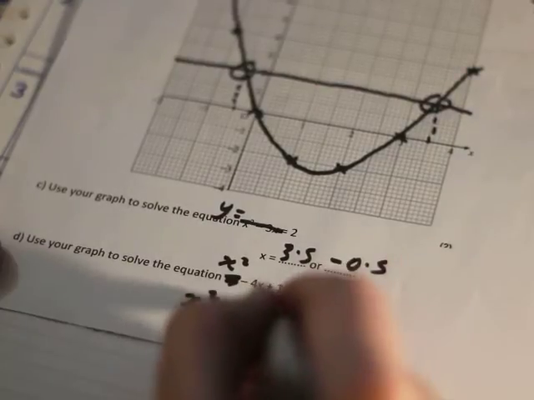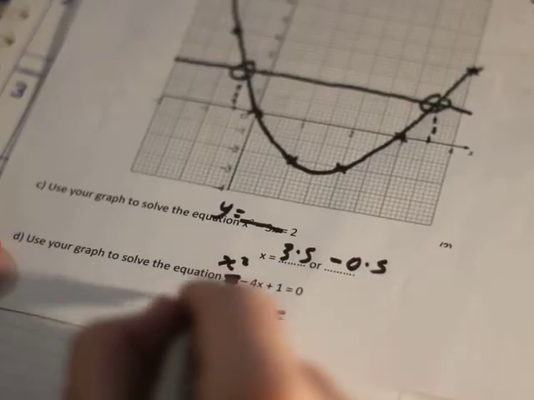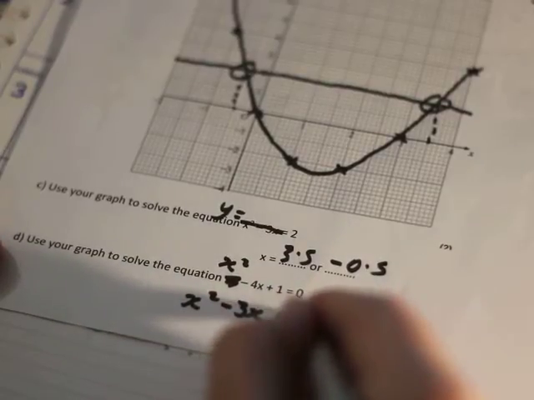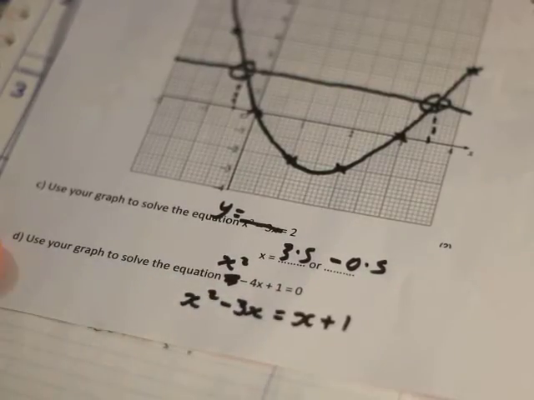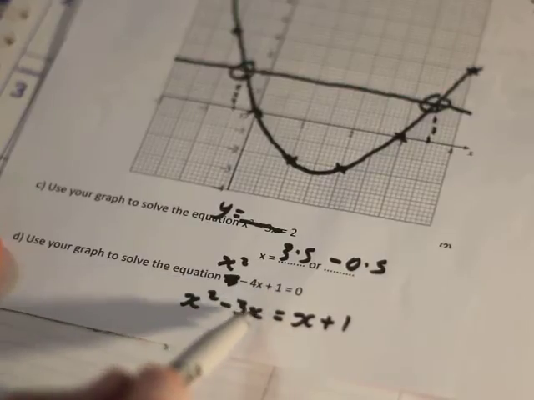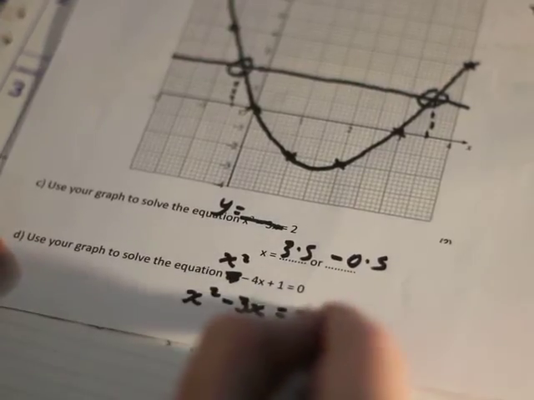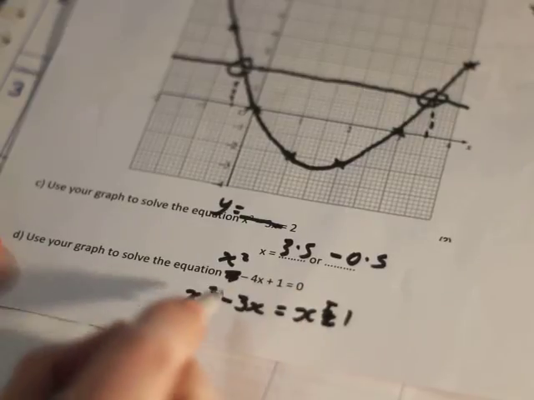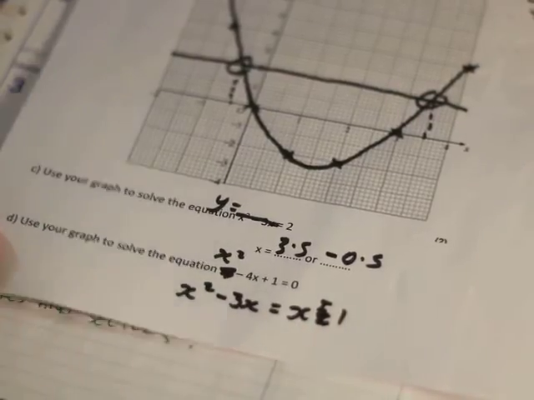And if I take away 1 from both sides, then I will be left with x squared take away 3x equals x plus 1. So just to explain that again, what I've done is I've added x and taken away 1 from the left hand side, and I've done the same to the right hand side.